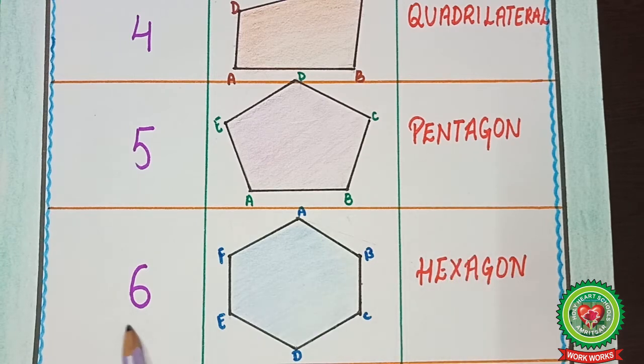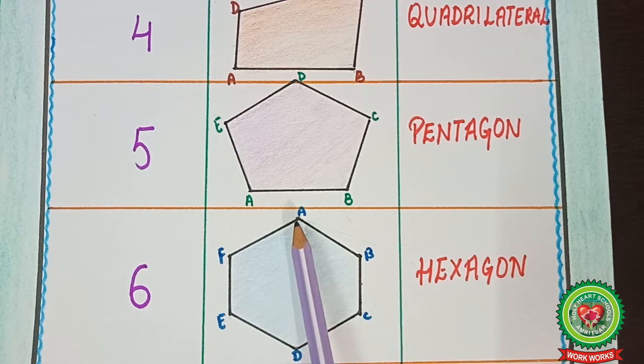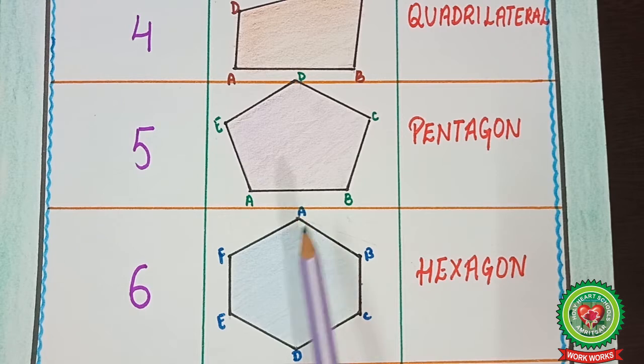Now move to the another one, that is number of sides 6. So with number of sides 6 we can form a figure like this. So here you can see I have taken AB, BC, CD, DE, EF and FA. So that means there are basically 6 sides: 1, 2, 3, 4, 5 and 6, right? So with 6 sides we have formed here a figure which is known as hexagon.